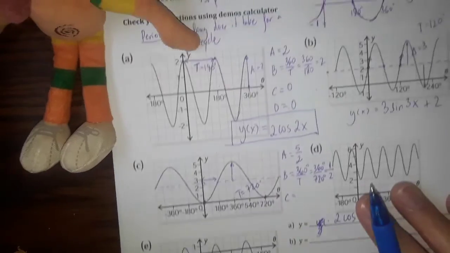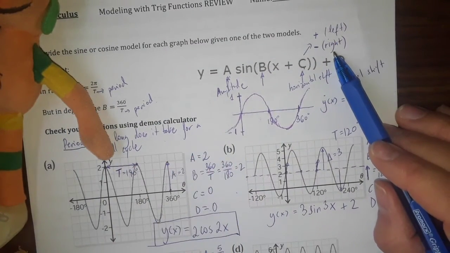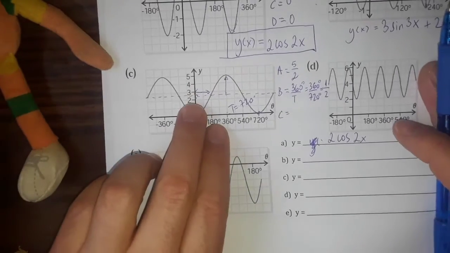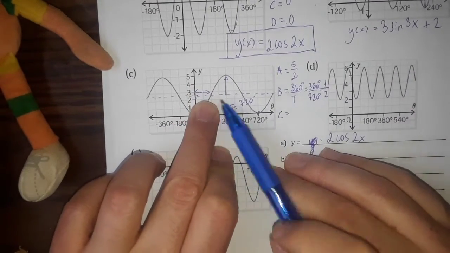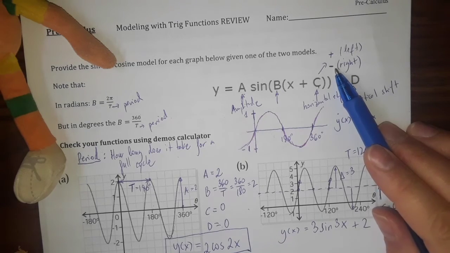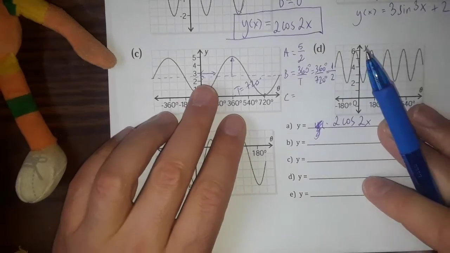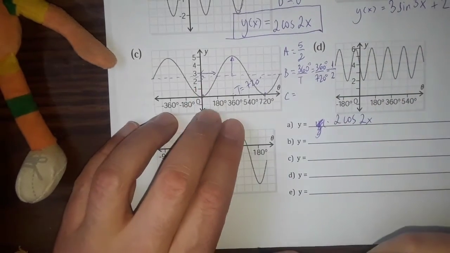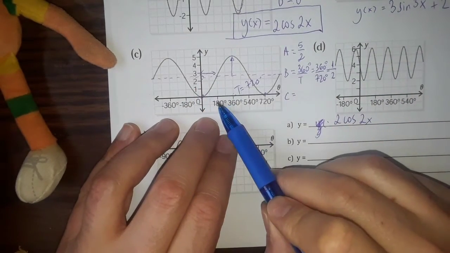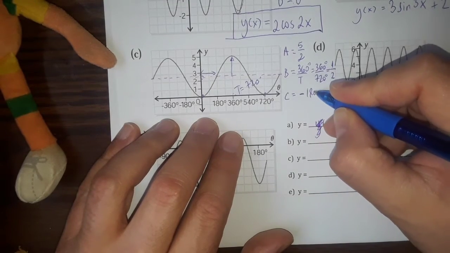Remember, here's where we look at left and right. This has not been moved to the right, it has been moved to the left, so the horizontal shift will be negative. So C is negative 180.